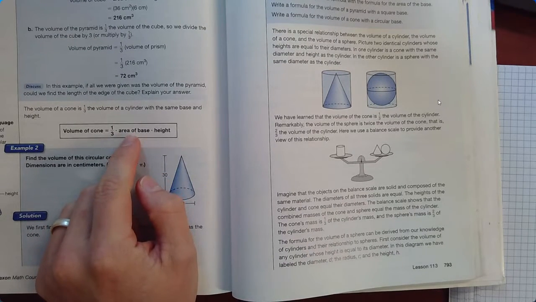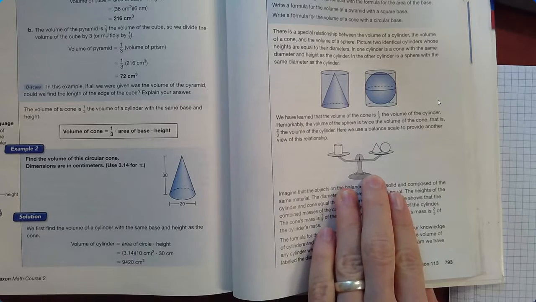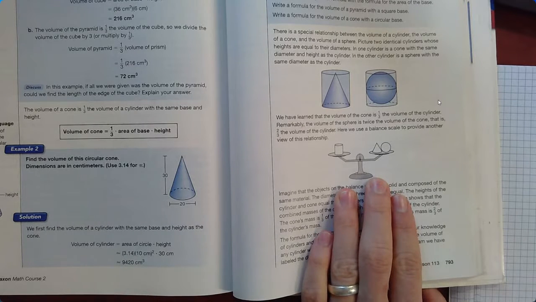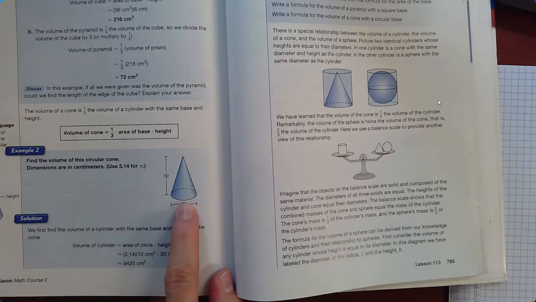And then when we get to a cone, you're going to have to start dealing with pi, but for the most part, it's the exact same thing. The cool thing is that you have the 1/3 for the cone like you did with the pyramid, because what's a cone if not a circular pyramid? So it's got the same math.